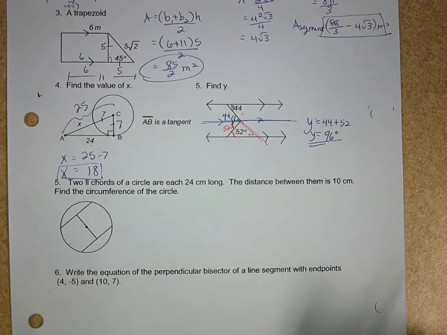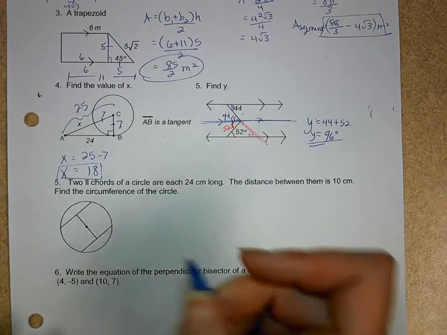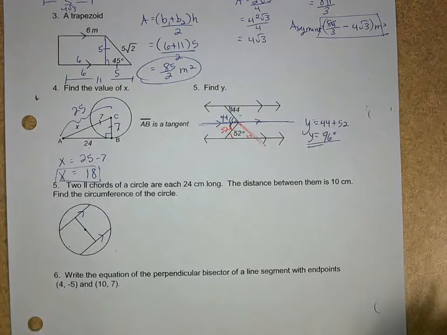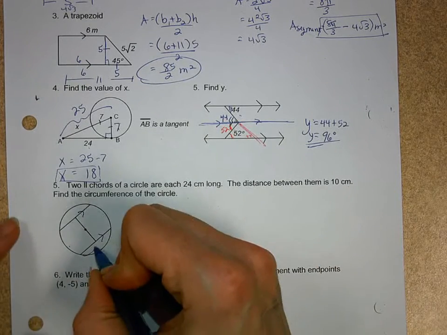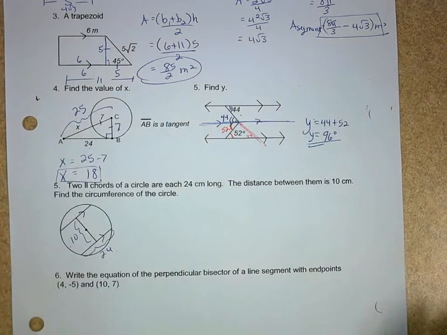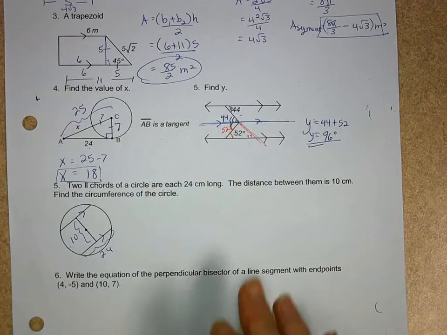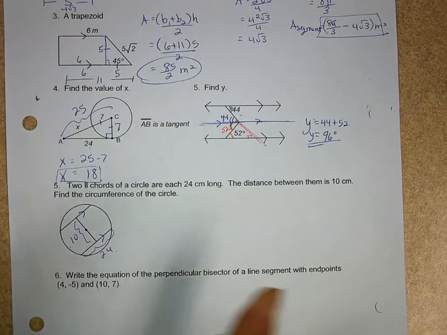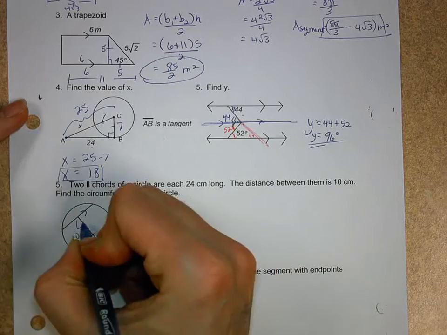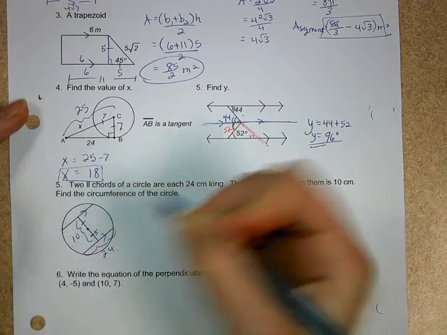All right, now the next one is they have two parallel chords, so we know they are parallel, that are each 24 centimeters long. The distance between them is 10, so both of these are 24. The distance between them here is 10. It says find the circumference of the circle. Now here's a few things you need to remember. Remember, chords that are the same size are the same distance from the center, so I know those two are both the same, so they're both 5.